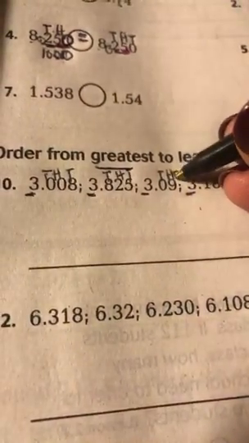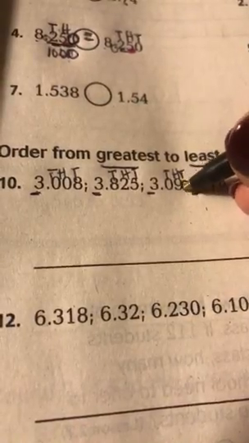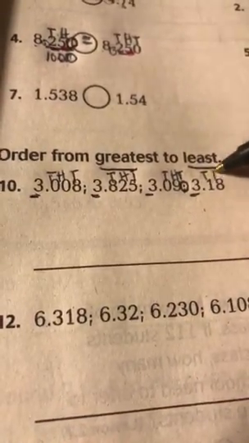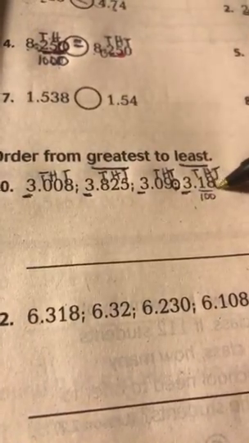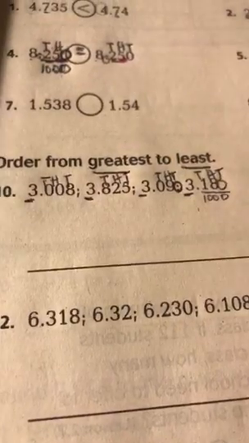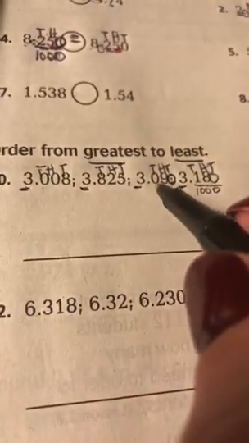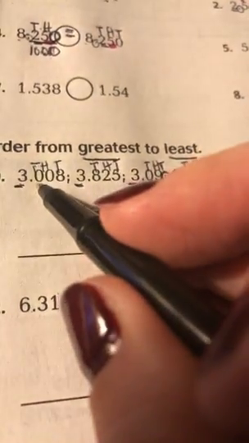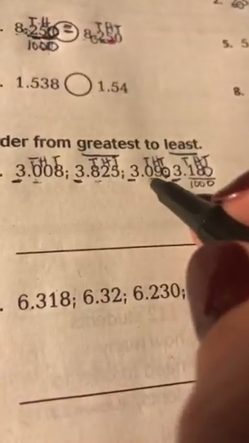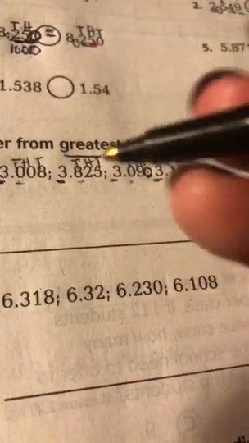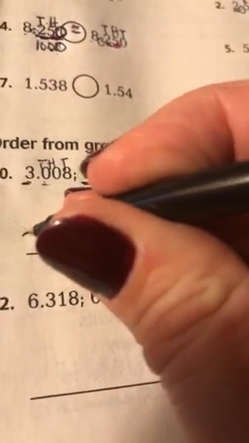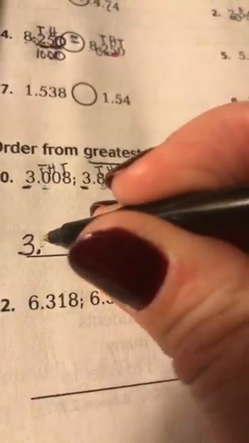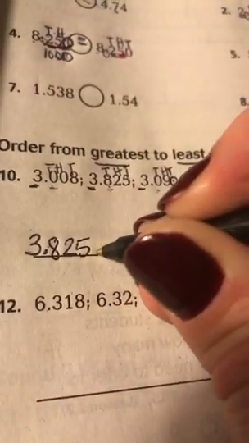Oh, there's no T, but I know that I can create an equivalent by adding a 0 to the end. And then tenths, hundredths, thousandths, and again, 1800ths is the same thing as 180 thousandths. You just add a 0 to the end. So when I look at my tenths place, I'm looking for the greatest digit. So I get a 0, an 8, a 0, and a 1. Well, I recognize that 8 in my tenths is going to be the greatest, so I'm going to go ahead and write that as my first number, 3 and 825 thousandths.